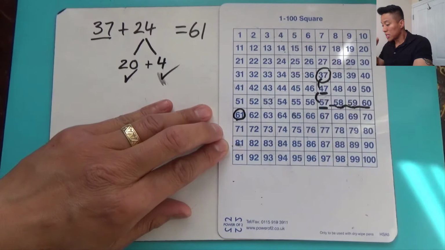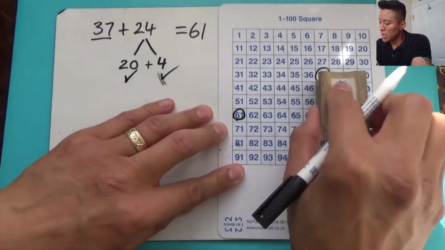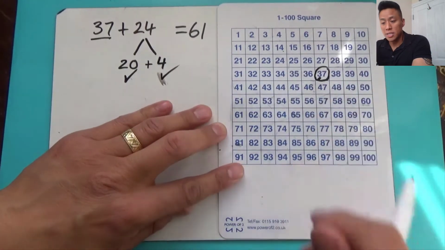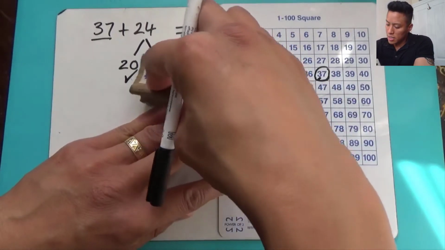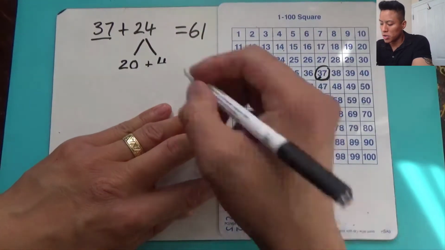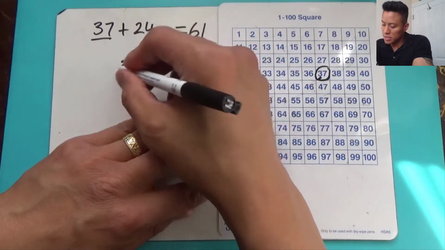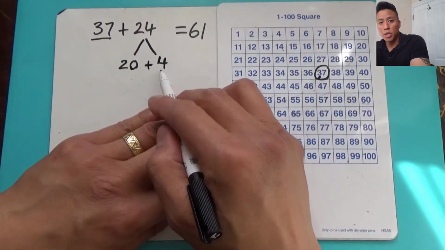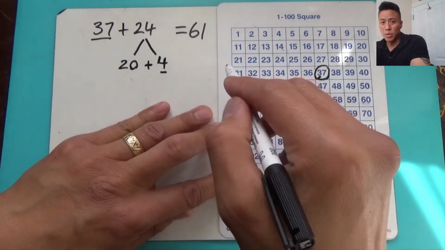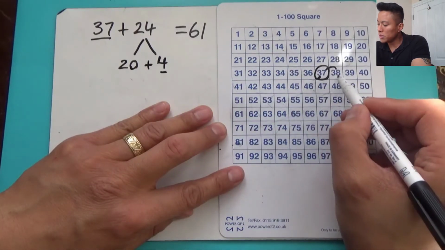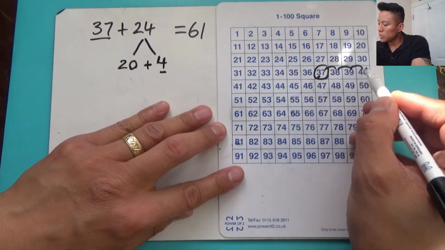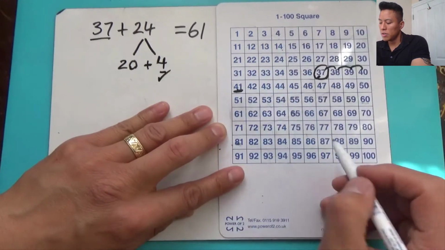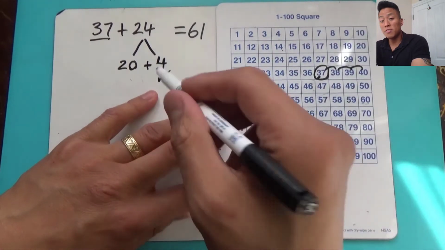Now, what happens if we do it the other way? What happens if we do our jumps of ones first? Let's see, shall we? Now, I like to do this. Partition our 24 into 20 plus 4. That's the expanded form here. And I'm going to add the ones first. Let's see what happens. So 1, 2, 3, and 4. Okay, I get to 41, because I added the 4 ones.